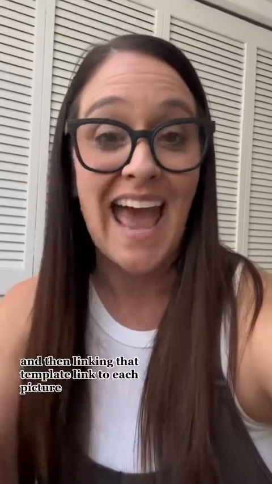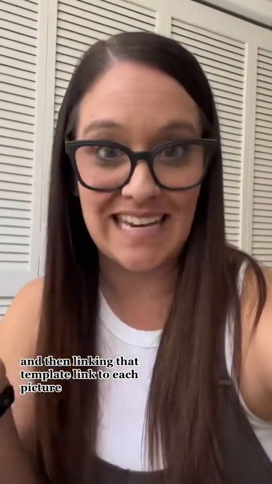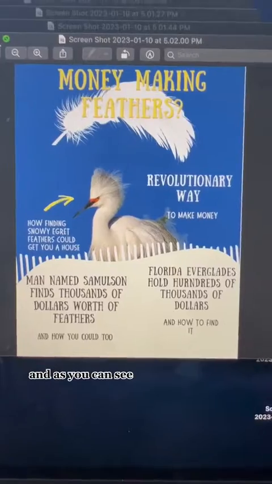What I ended up doing was taking screenshots of each of those pictures, putting them on my LMS, and then linking that template link to each picture. Then all students had to do was pick the magazine they wanted, click it, and it opened the template for them to use.